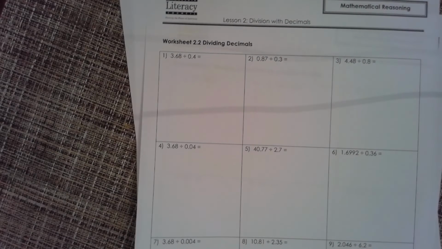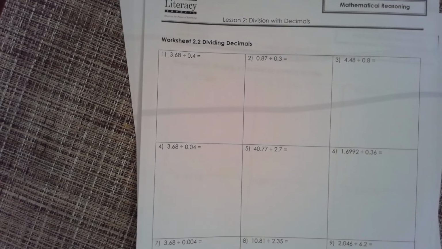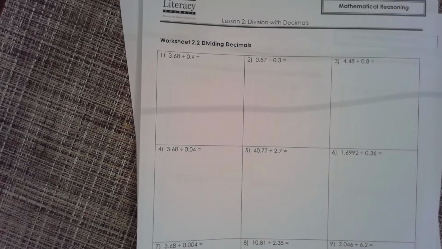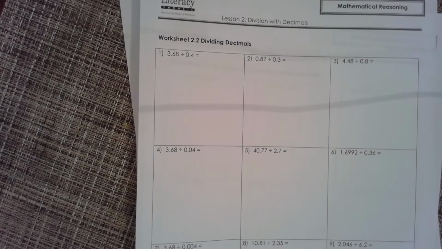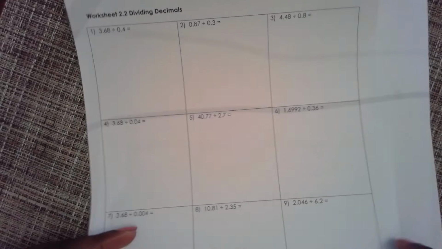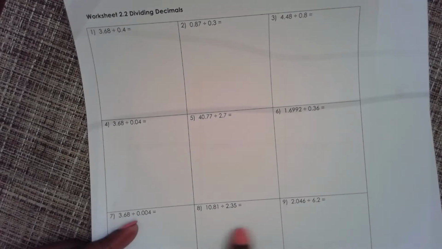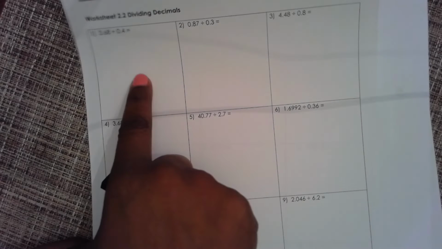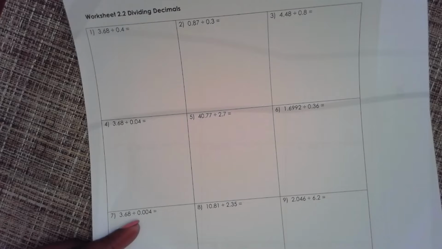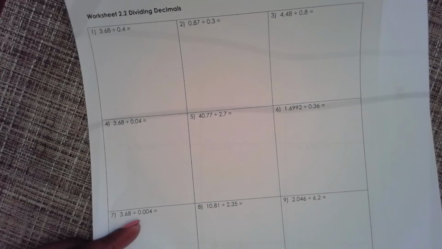Okay, so now we're going to worksheet 2.2, dividing decimals. You did number 1 and 6 in class with your partner after our mini lesson. I'm going to do 2 more problems, problems 8 and 9 with you, like we did in class with 1 and 6. So let's look at 8.